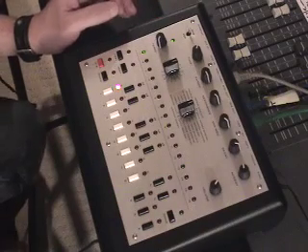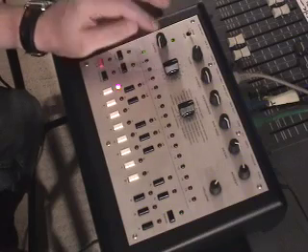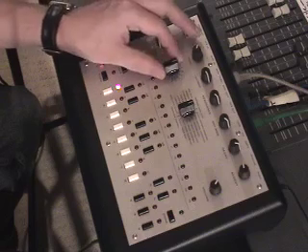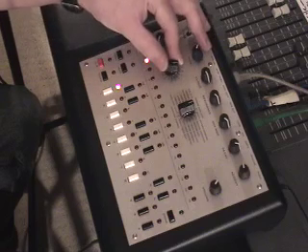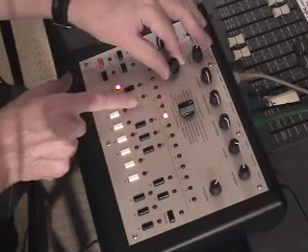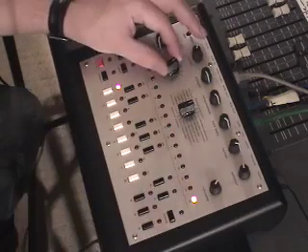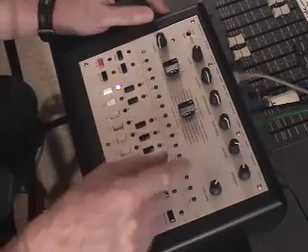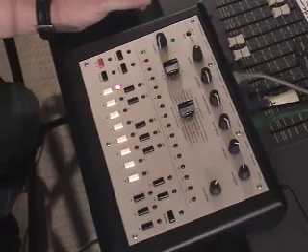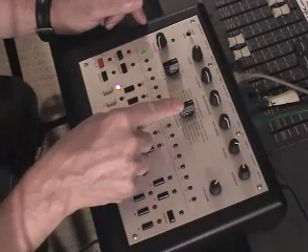Okay, let me give you a quick explanation of what the bank knob, which is this one, does. Obviously, it selects the banks, which you can see also over here. As you switch them, they go from 1 to 16. It also selects the MIDI transmit and receive channels, depending on the position of this knob.